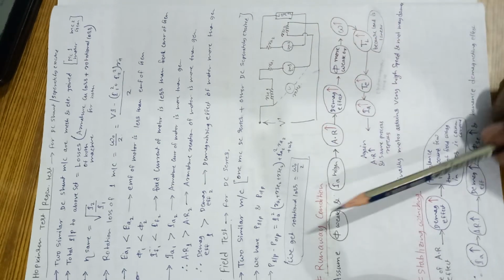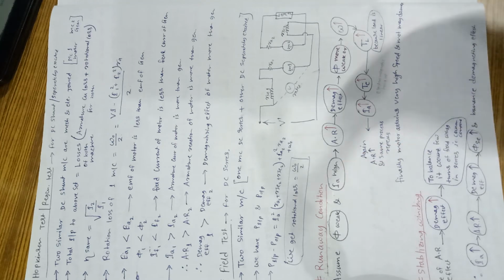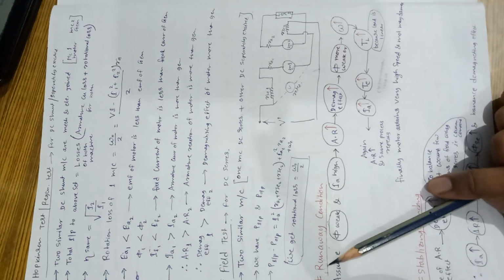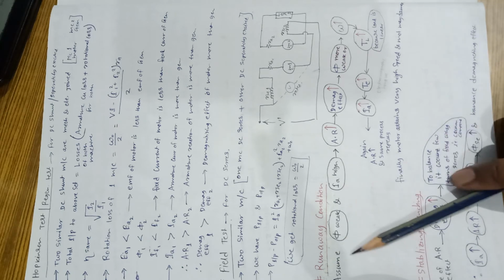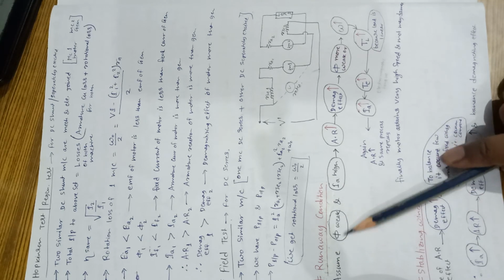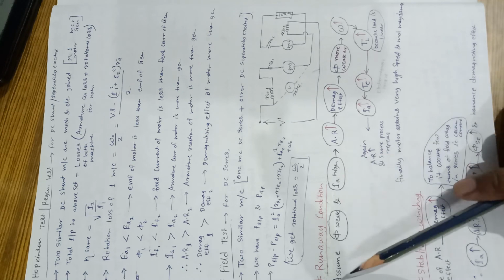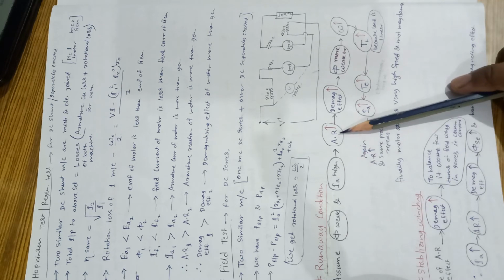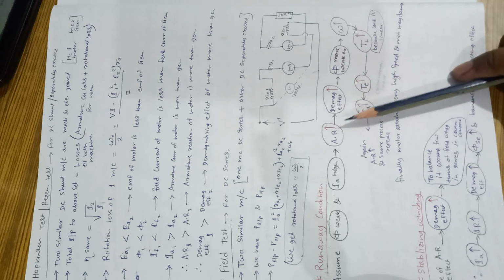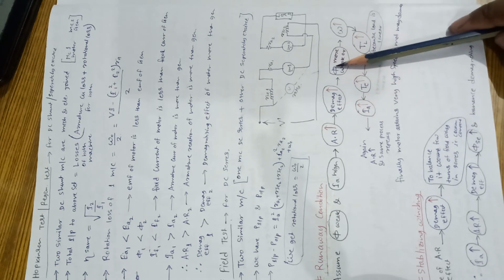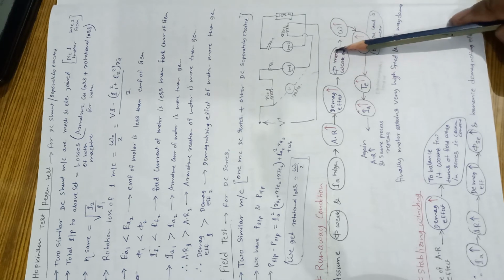Now let's study the runaway condition. Assume the field is weak and IA is high. Therefore the armature reaction will be more, and more armature reaction means the demagnetization effect is more, so the field flux will become weaker.